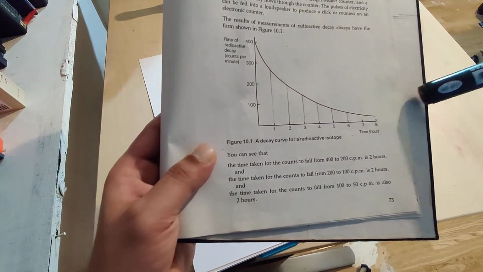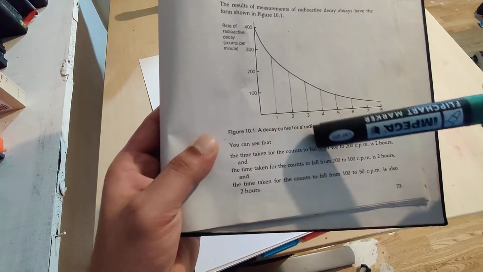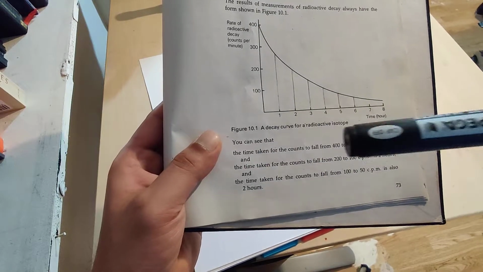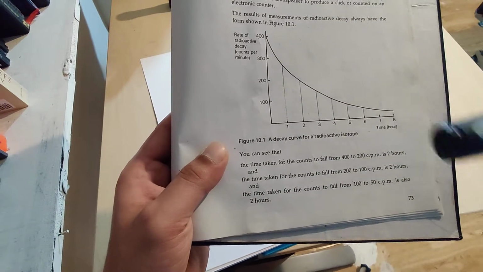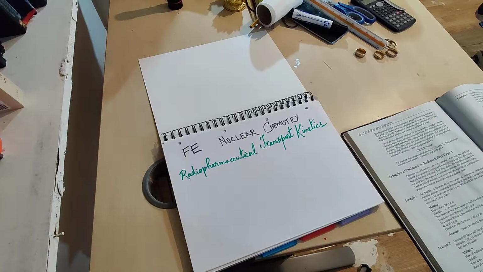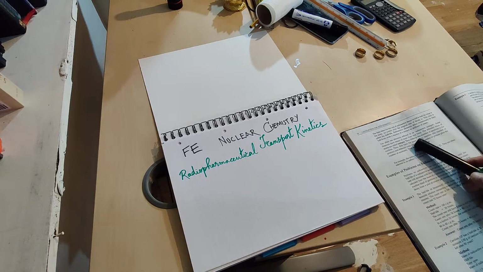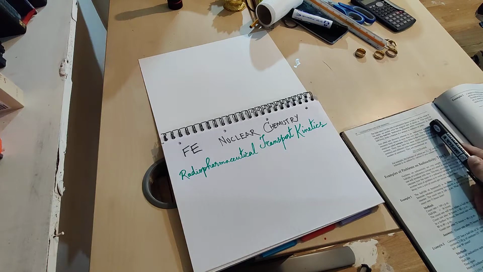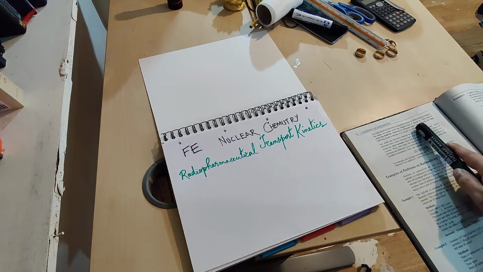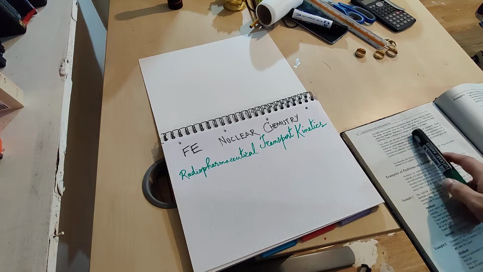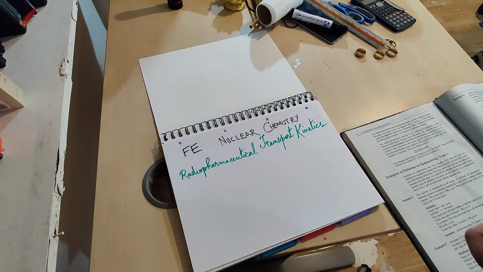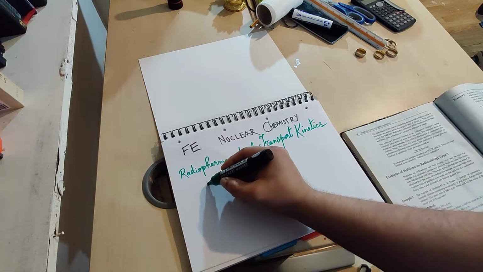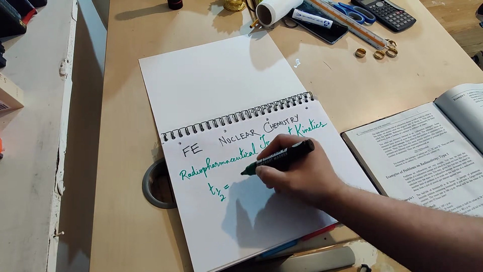You draw the curve, and then you could do T1, T2, T3, and you find out that T1 has to be equal to T2 equals T3, and the gap has to be constant, and that gap is the half-life. So that's how things are. The time taken for the rate of radioactive decay to fall to half its value is the same no matter what the original rate of decay ought to be. So this time is called half-life.